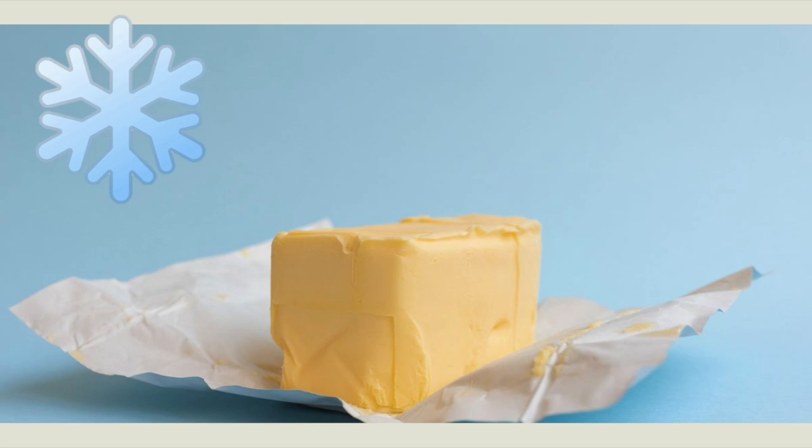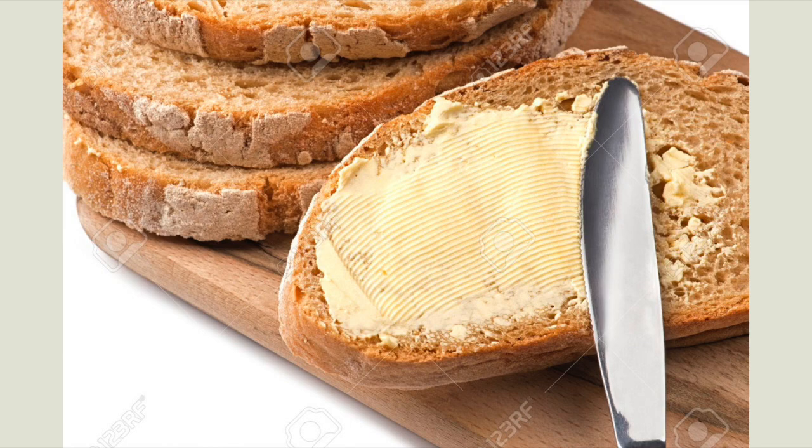When the temperature rises slightly, butter doesn't immediately flow like a Newtonian fluid. Instead, it behaves like a Bingham plastic. This means it needs a certain amount of stress, the yield stress, before it starts to flow.